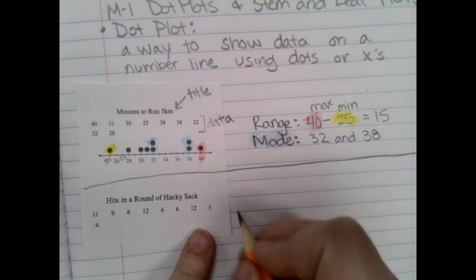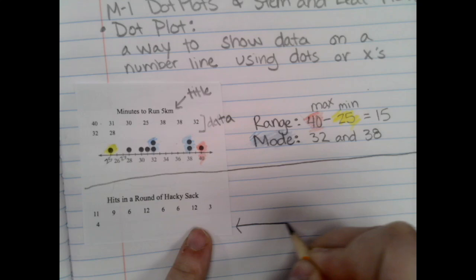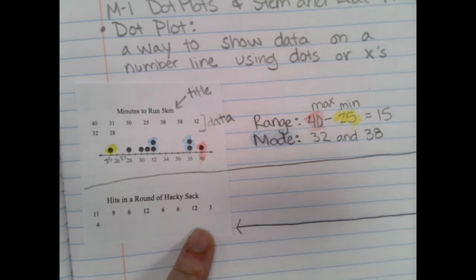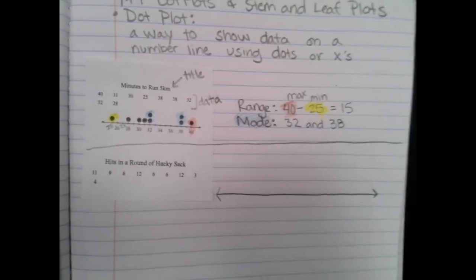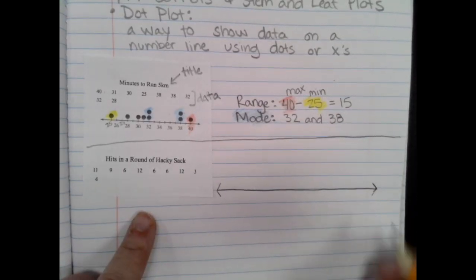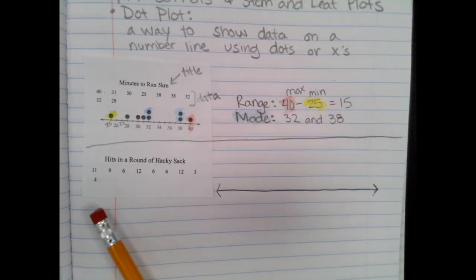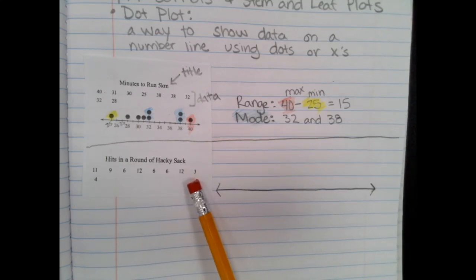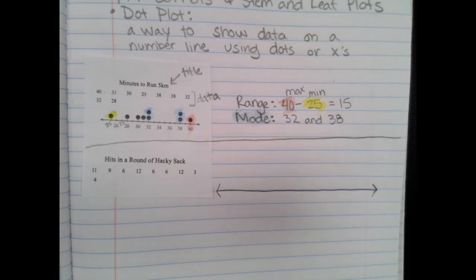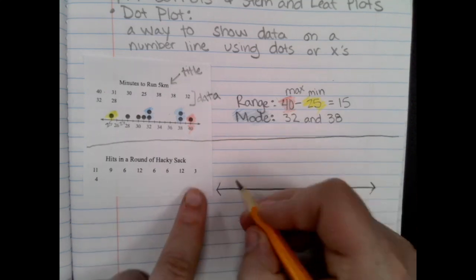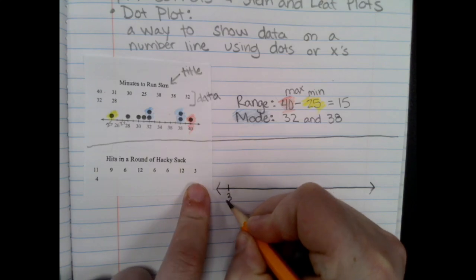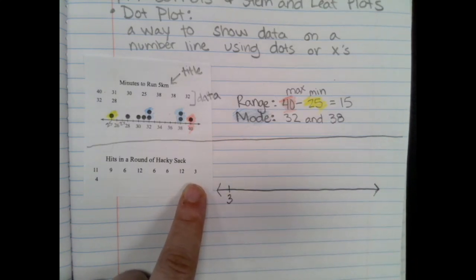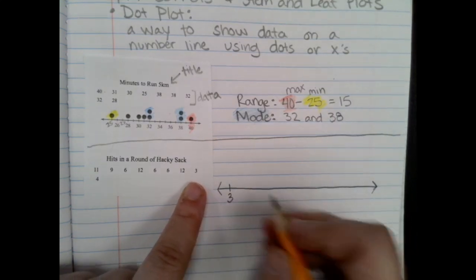Just kidding. All right, so we're going to do a number line here. We're going to create our dot plot. First thing we need to do is decide what we should count by on our number line. So what is my fewest hits? 3 is my minimum. What's my maximum? 12. If I need to count from 3 to 12, should we count by 1s, 2s, 10s, 100s? Probably just by 1s. 3 and 12 aren't even 10 apart, so it shouldn't take us too much space. So I'm going to start at 3, and I'm going to count up to 12.